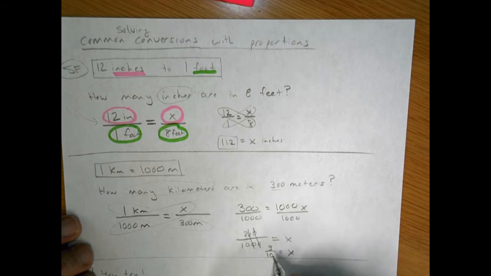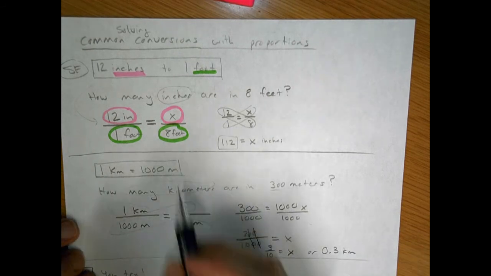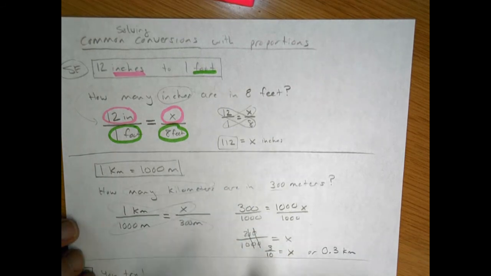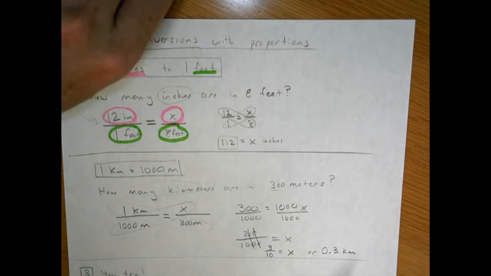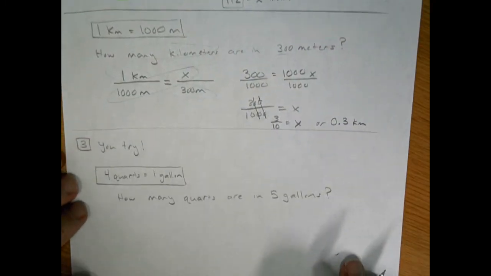So how many kilometers are in 300 meters? Well, 3/10 of a kilometer. Or I could write it as a decimal and do 0.3 kilometers. Either one would be just fine. But again, I'm using a proportional relationship and cross products to solve it. Okay, let's have you try one of these on your own, and it'll be our last thing for the day. So here we go. Give this one a try.